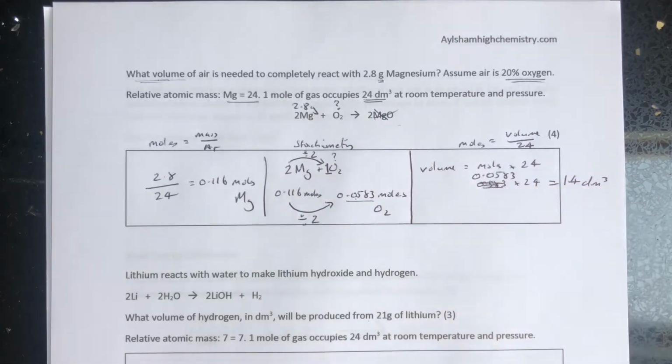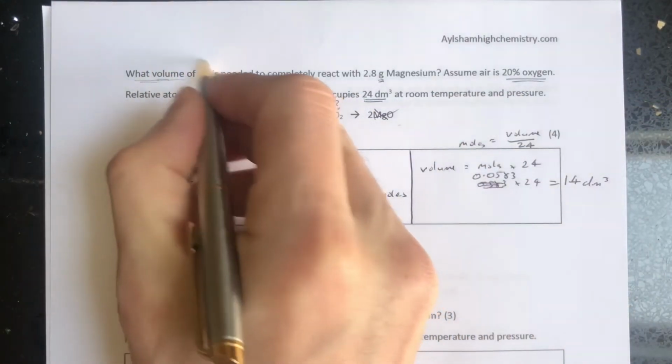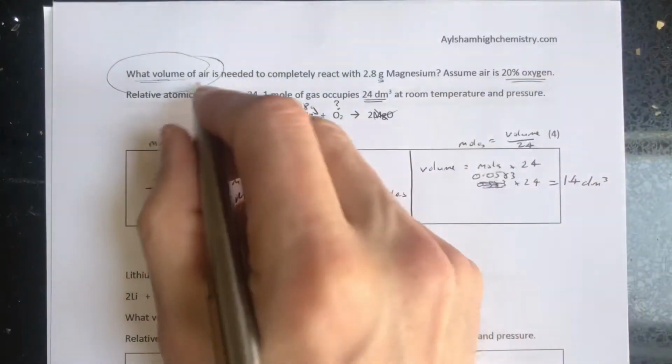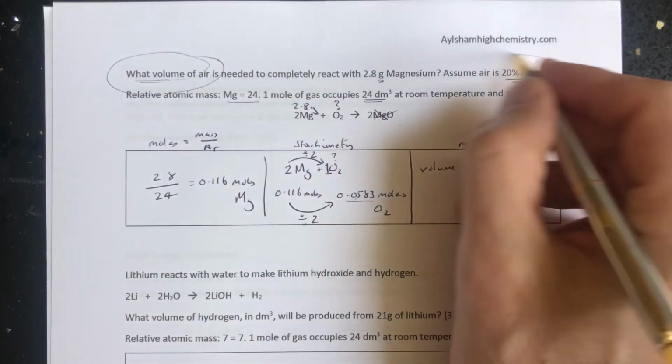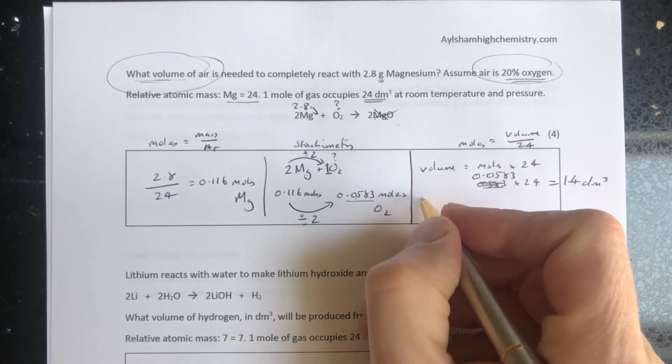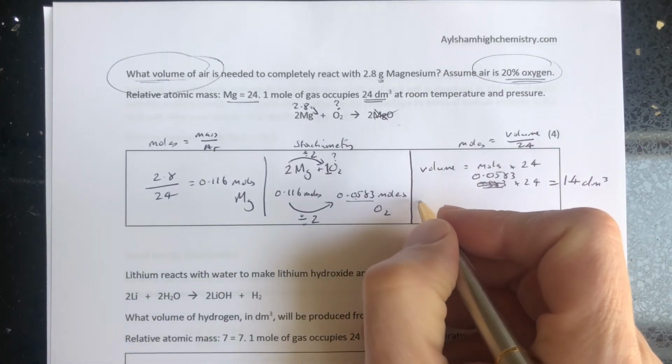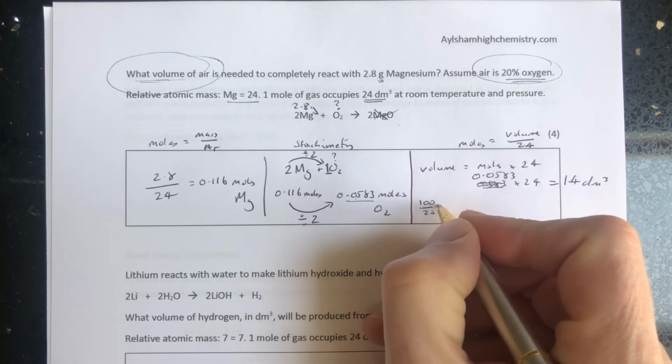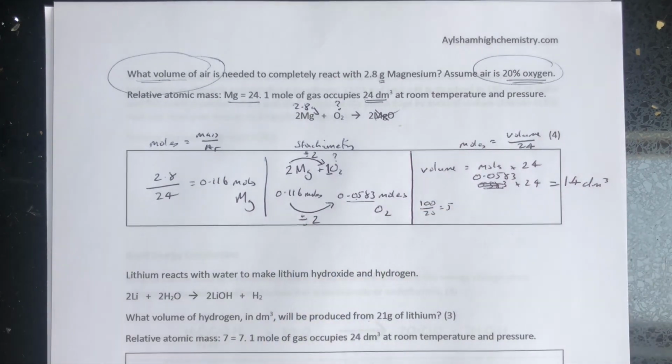And that's where lots of people think that's the answer. But remember I said there's some twists in this question. What volume of air, not oxygen, what volume of air? And air is 20% oxygen. So if we look at that, then 100% divided by 20 equals 5. So we need a multiple of 5 of this.